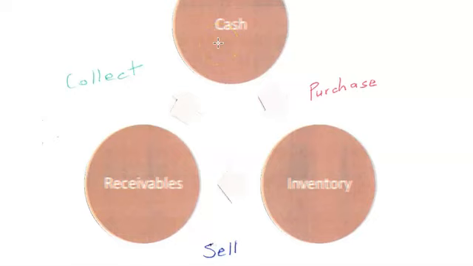For a merchandising business, the cycle is cash, purchase merchandise inventory, take on the receivable, collect it, and get back into cash. The typical business goes through this cycle several times a year.